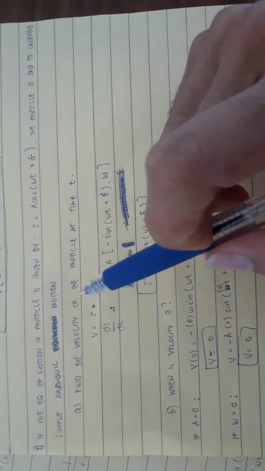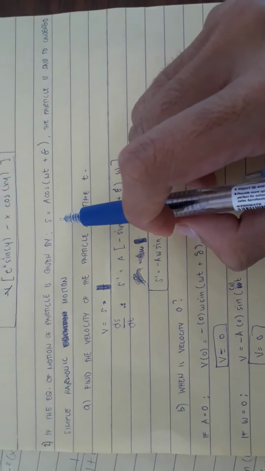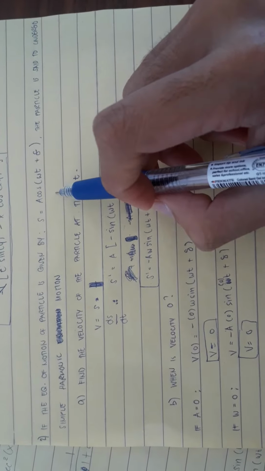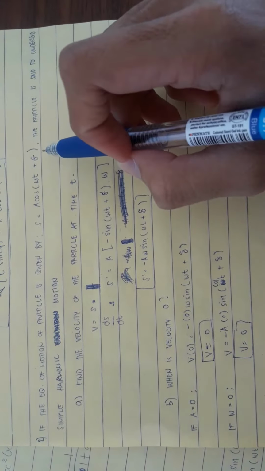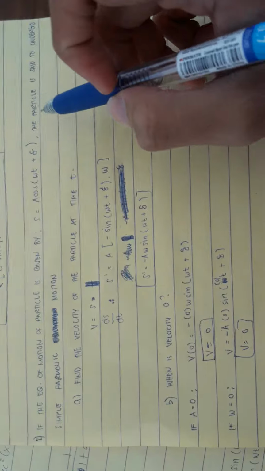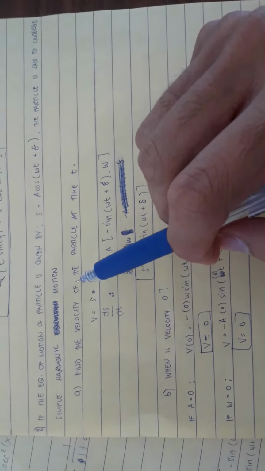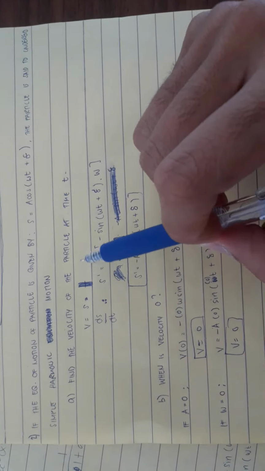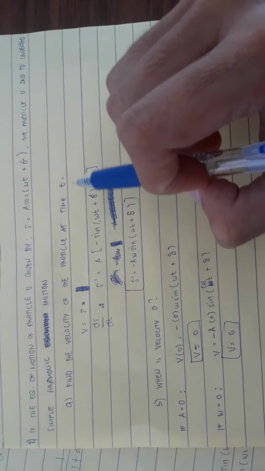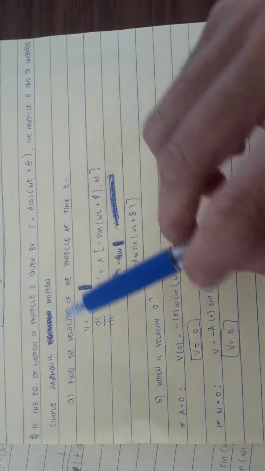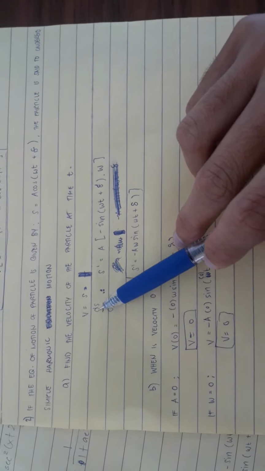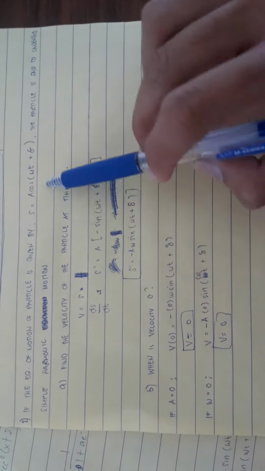If the equation of motion of a particle is given by s equals a cosine(wt plus theta), the particle is said to undergo simple harmonic motion. So the question is, find the velocity of the particle at time t. And we know that velocity is equal to speed, which is already given there.